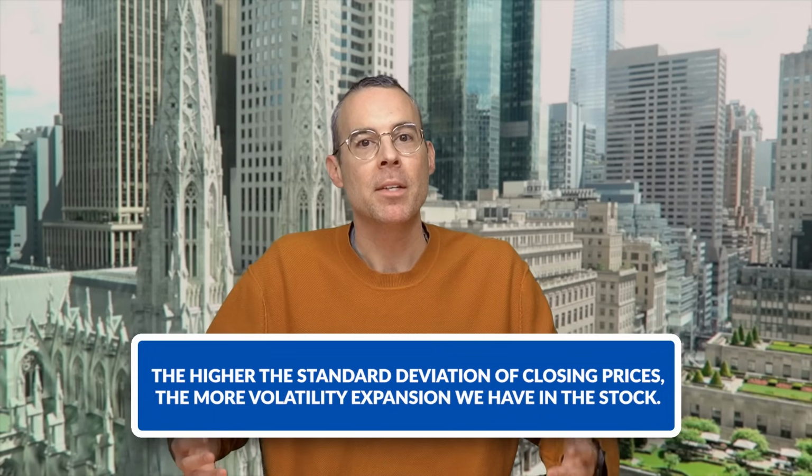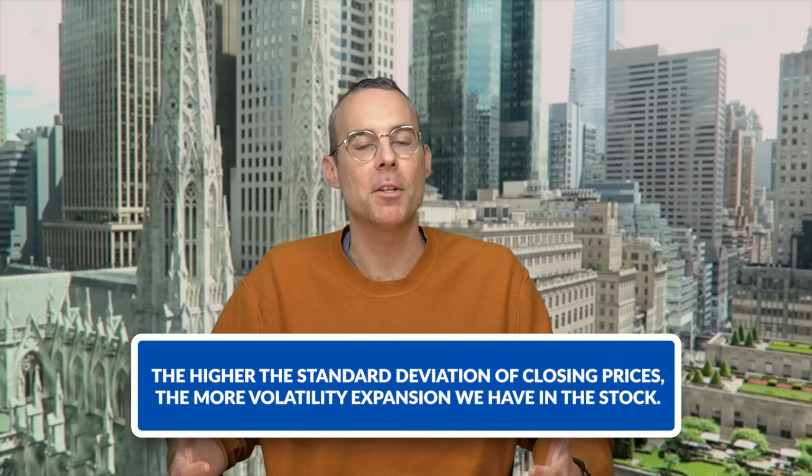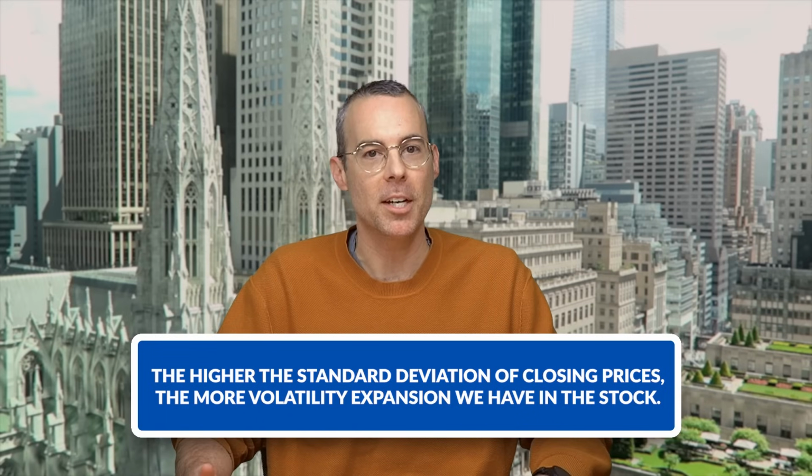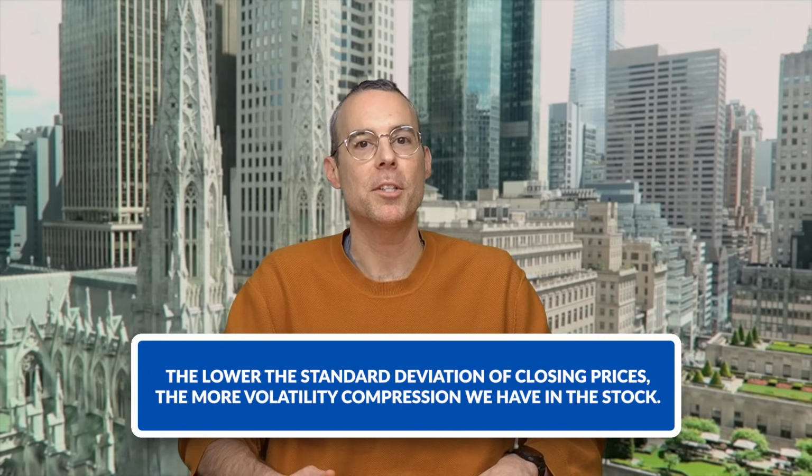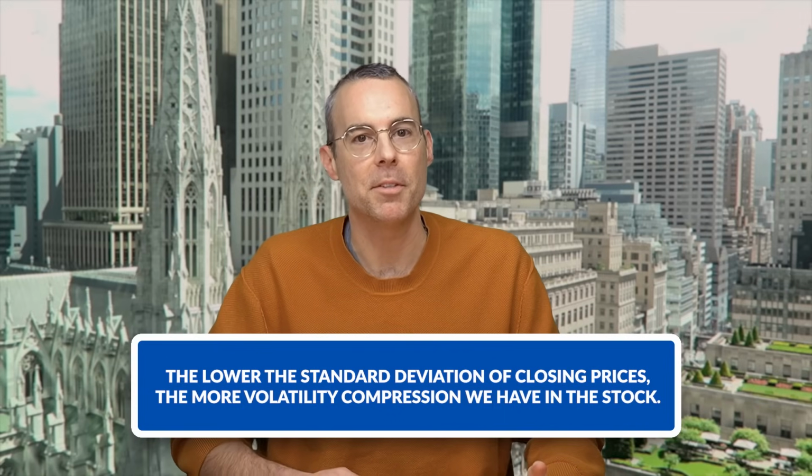So naturally, if we're looking at closing prices and we have a relatively low standard deviation, we know the closes are all clustered around similar price levels, right? So it's consolidating tightly. And if we have a relatively high standard deviation, we know the closes are spread out, covering a span of different price levels. So price is moving and we have volatility. The higher the standard deviation of closing prices, the more volatility expansion we have in the stock. And the lower the standard deviation of closing prices, the more volatility compression we have in the stock.